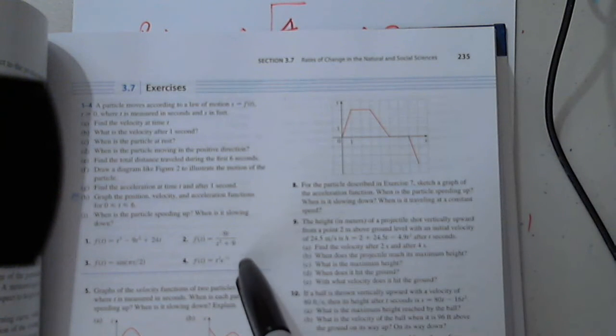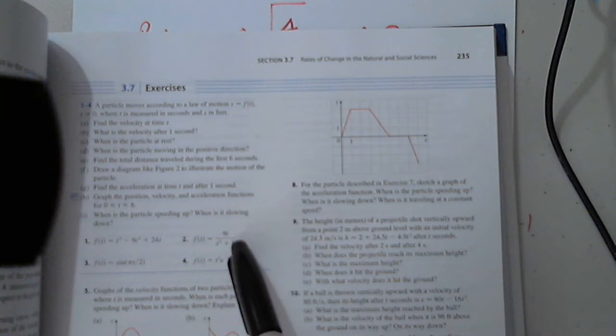So we have 1, 2, 3, and 4. I think we did. I'm not sure. I don't remember. Any preference?